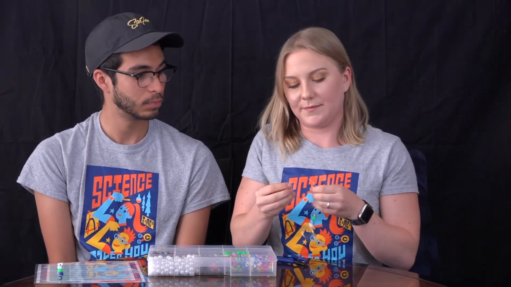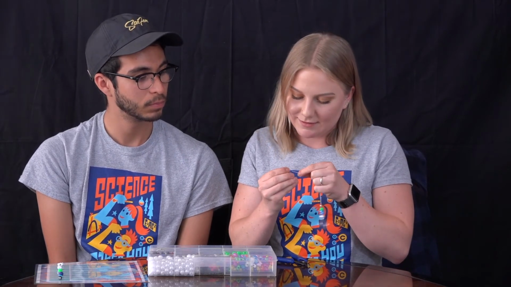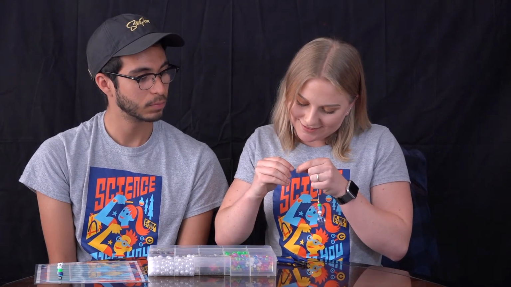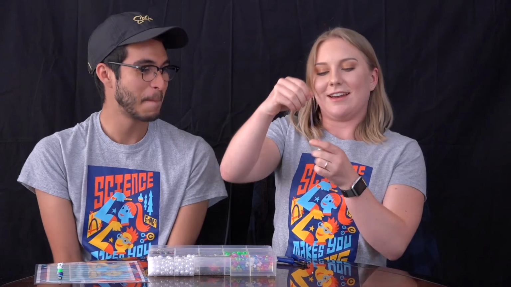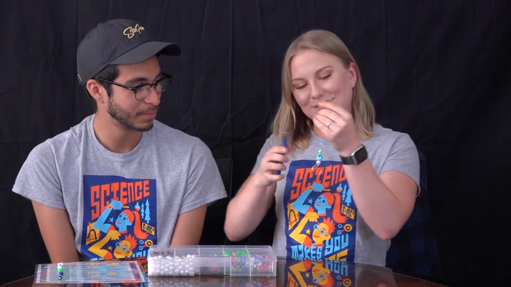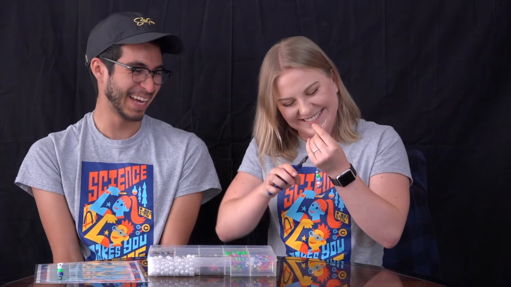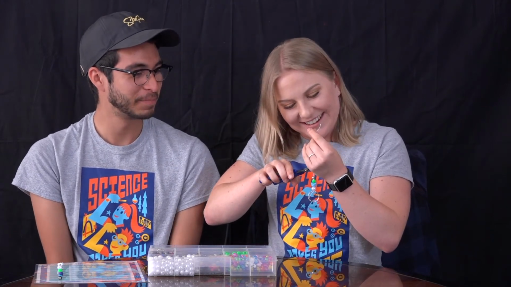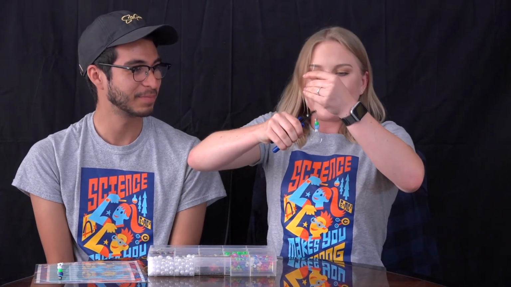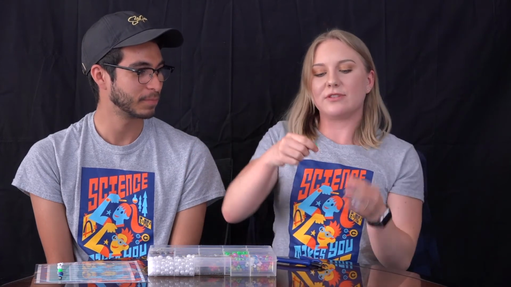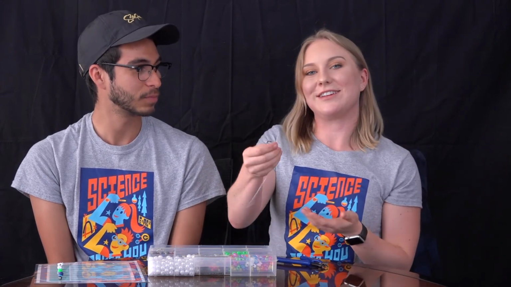And then we have crimp beads that you will put after the knot. And then you will take your crimper tool. And then you will crimp right at the end. And then you can cut off any extra string, and then they have a keychain to take.